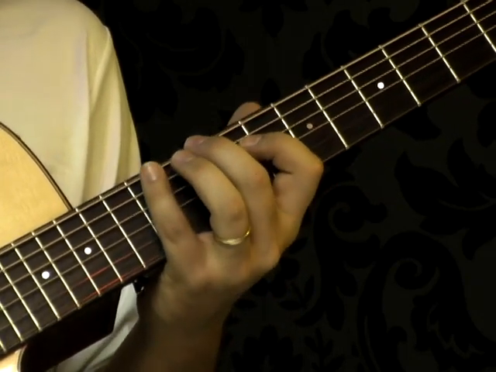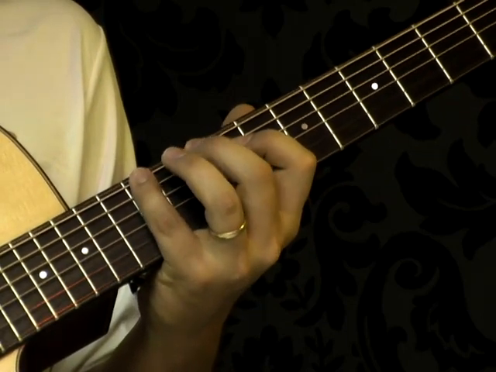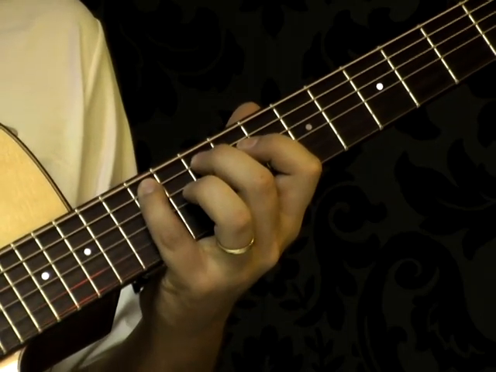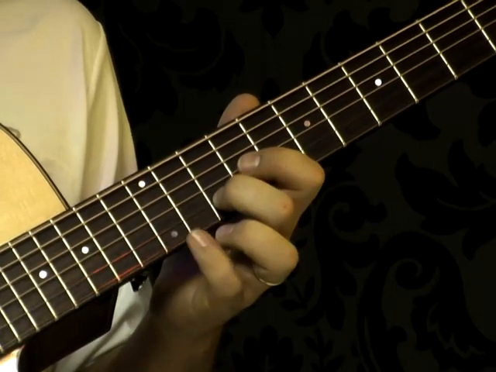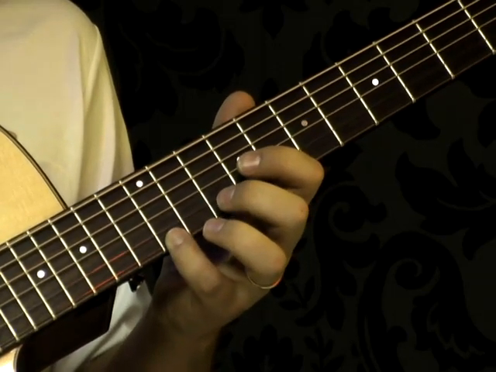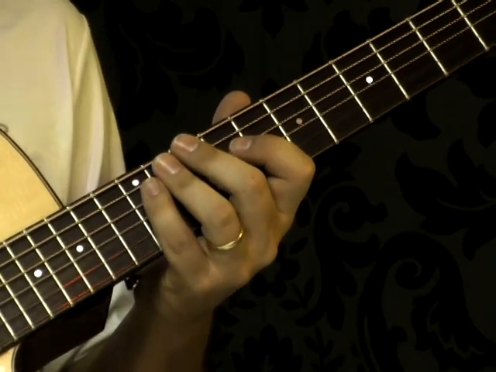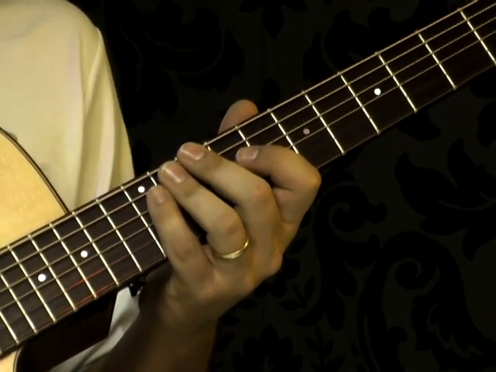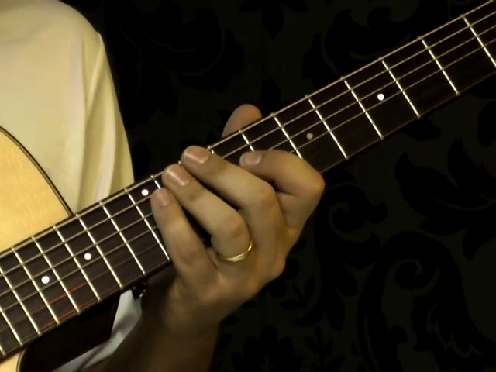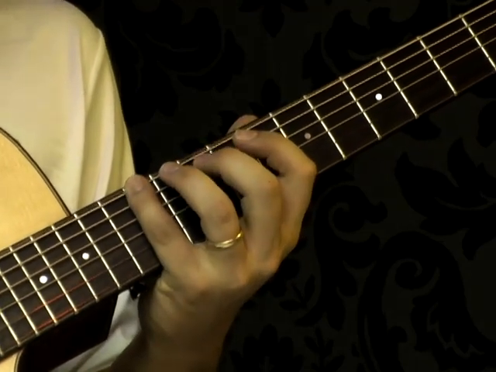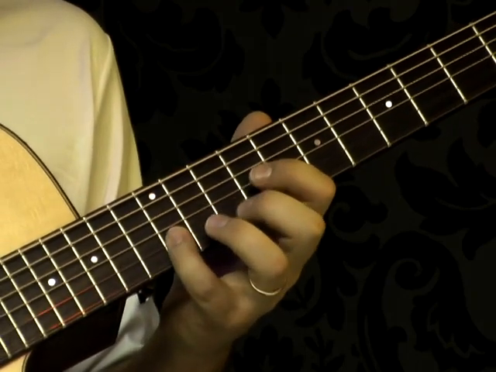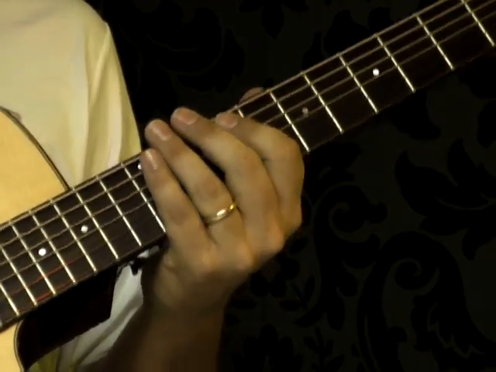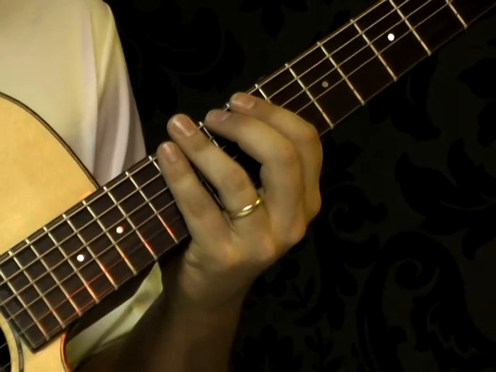Okay, so if this was tab, it would say 10, 12, 10, 12. Then it would say 9, 12, 9, 12. And then it would say 10, 12, 10, 12. If it was music notation, you would just see the same exact letters we've been playing the whole time. D, E, G, A, B. Same letters we've played throughout all the scales.